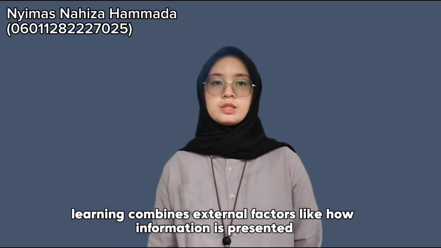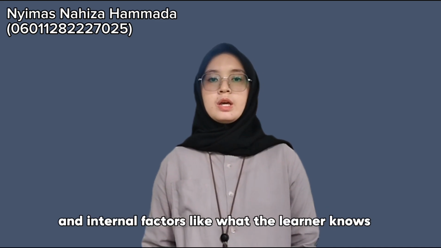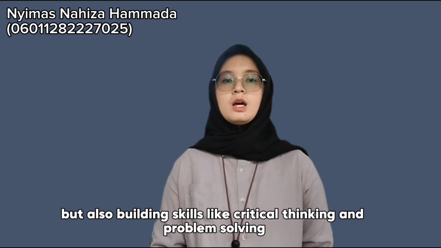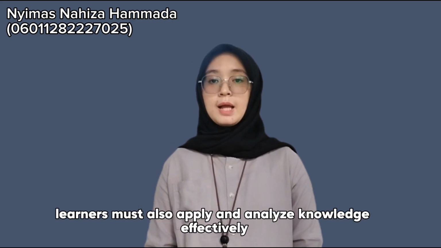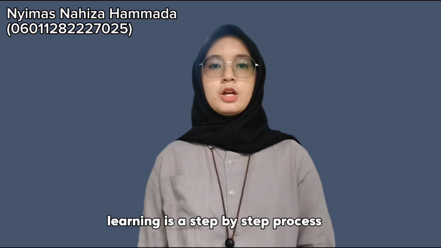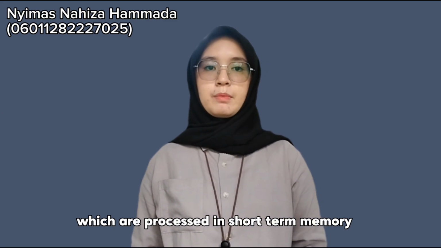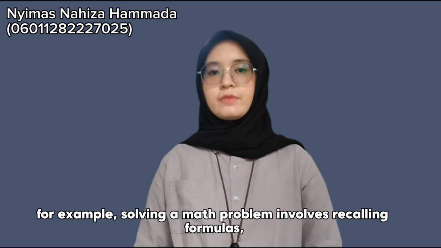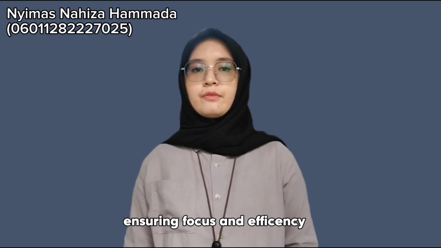Learning combines external factors like how information is presented and internal factors like what the learner knows. It's not just about memorizing facts, but also building skills like critical thinking and problem solving. Teaching, for example, data analysis, requires more than facts. Learners must also apply and analyze knowledge effectively. Learning is a step-by-step process. It begins with external stimuli, which are processed in short-term memory, encoded into long-term memory, and retrieved when needed. For example, solving a math problem involves recalling formulas, holding numbers temporarily, and combining everything. Executive control organizes this process, ensuring focus and efficiency.